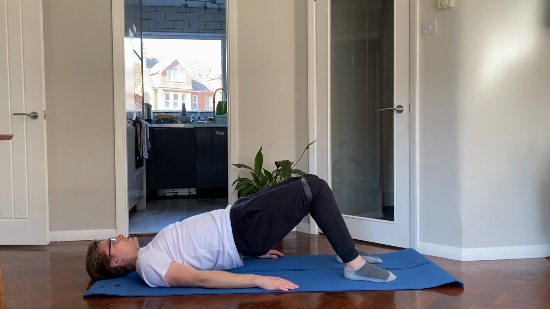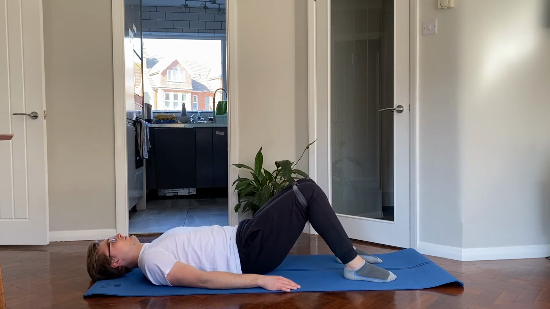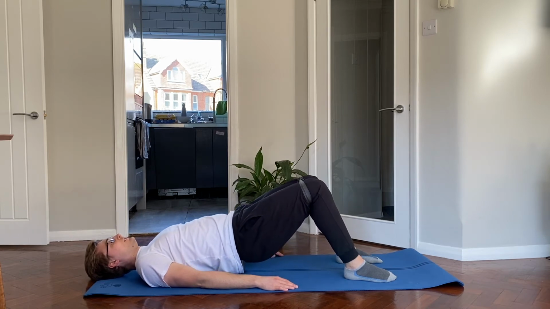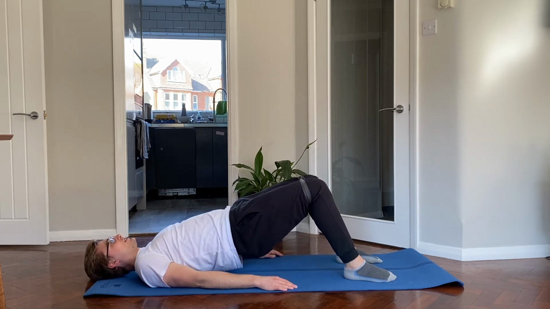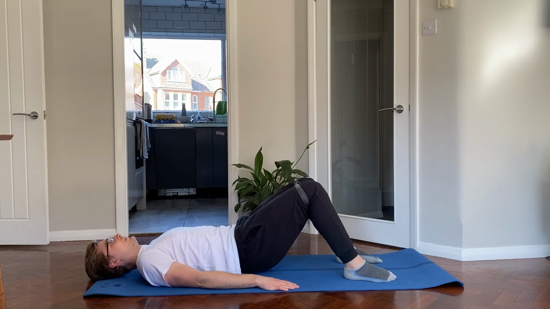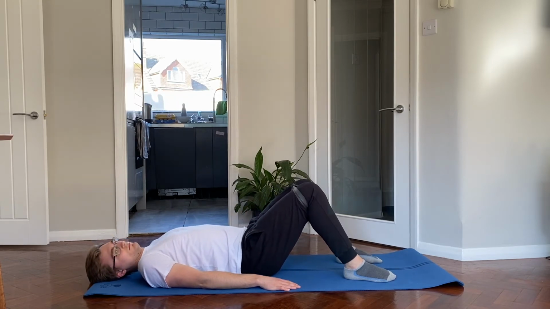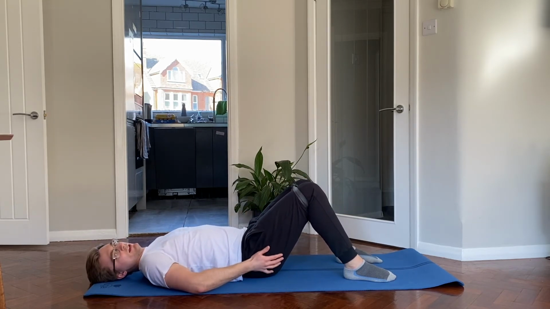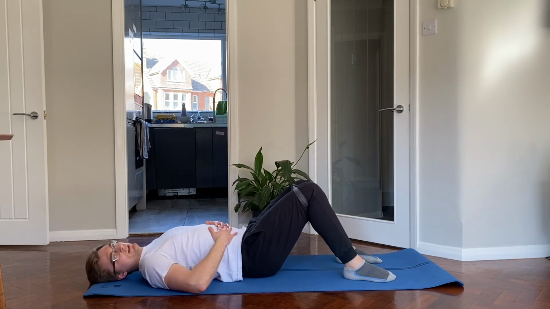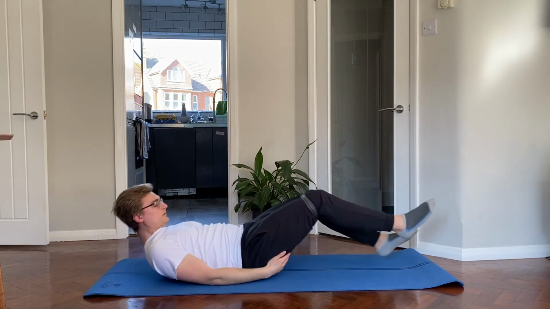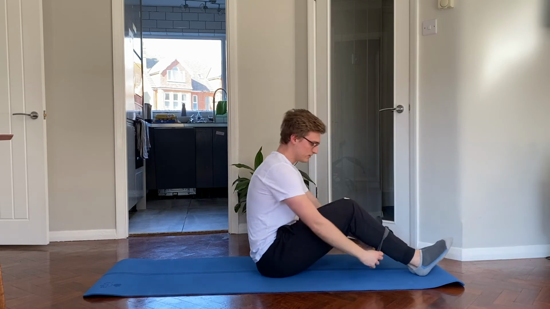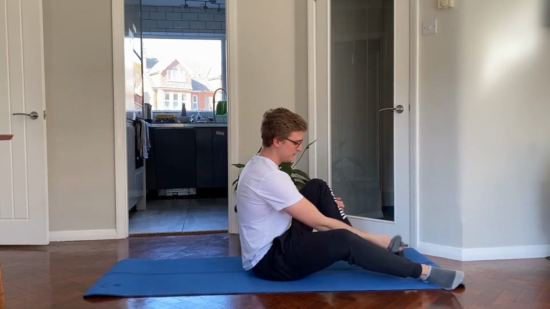To make this a bit more challenging, you could add another band around the knees, just to give you a bit more of an emphasis on pulling them together. And then again, come up to the top, pause for a couple of seconds, and then slowly come back down. You should feel a bit of engagement around here as well, potentially in the abdominal muscles as well. So, stop here.